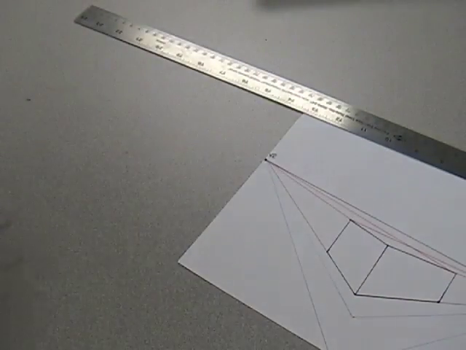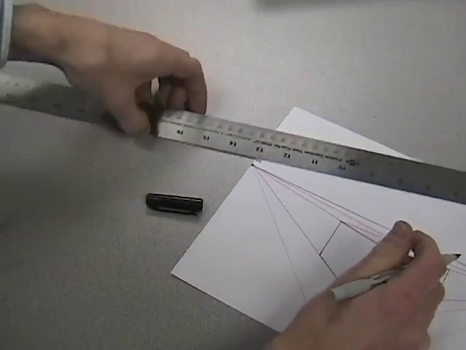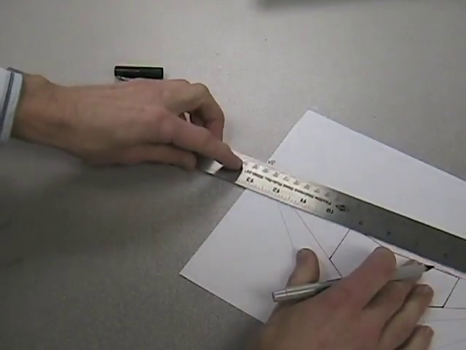Now, let me use my Sharpie to finish it off so that you guys can see what's part of the house and what's not.